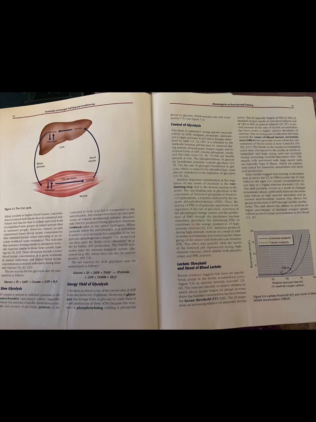Some studies suggest that training at intensities near or above the LT or OBLA pushes the LT and OBLA to the right. For example, lactate accumulation occurs later at a higher exercise intensity. This shift probably occurs as a result of changes in hormone release, particularly reduced catecholamine release at high exercise intensities, and increased mitochondrial content that allows for greater production of ATP through aerobic mechanisms. Thus, the shift allows the athlete to perform at higher percentages of maximal oxygen uptake without as much lactate accumulation in the blood.